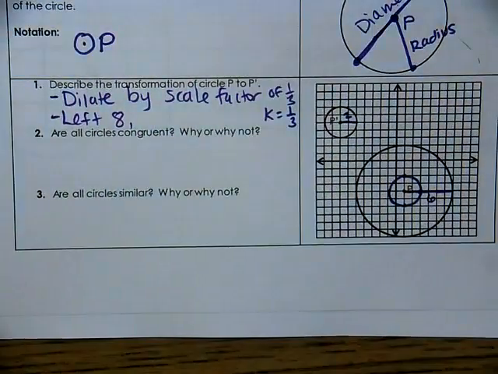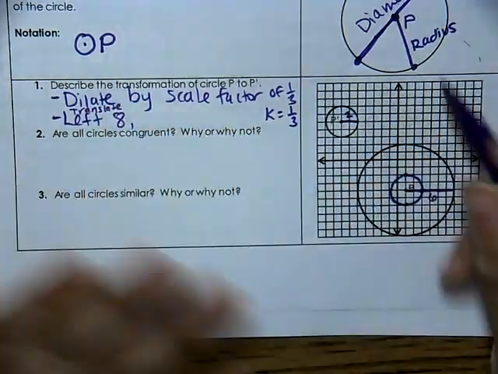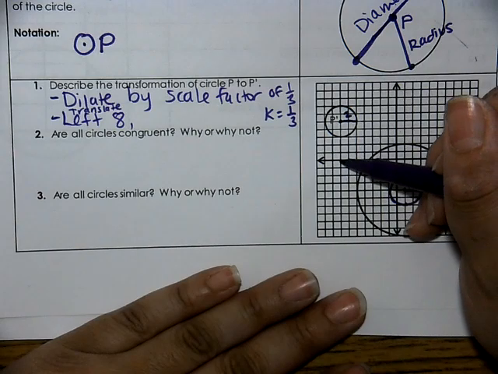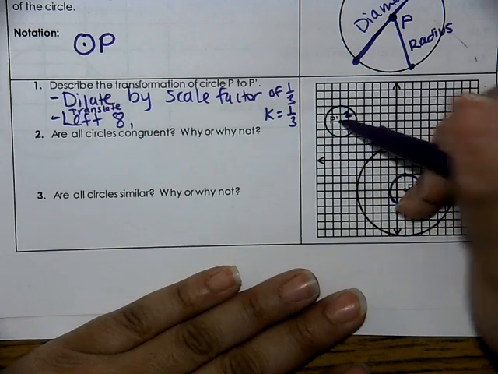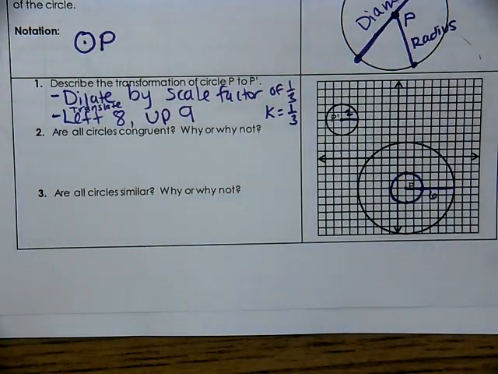So we're translating. I didn't write the word translate, but you can add the word translate. Left 8, and then let's see how far we go up. 1, 2, 3, 4, 5, 6, 7, 8, 9. So you're going up 9. Okay, so left 8 and up 9, those were the transformations.